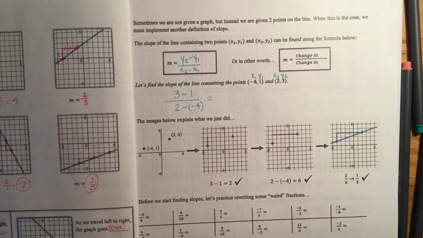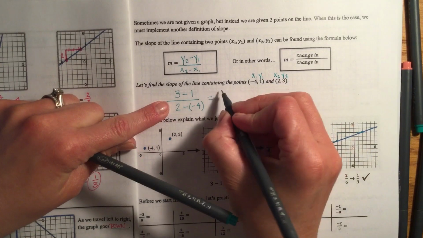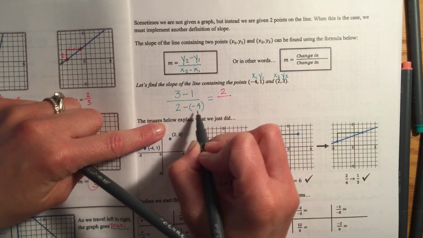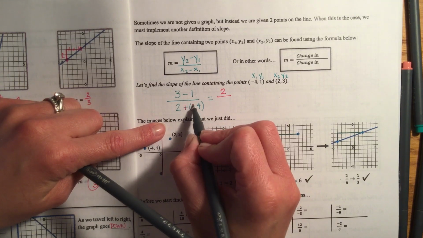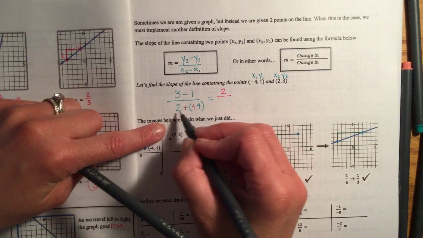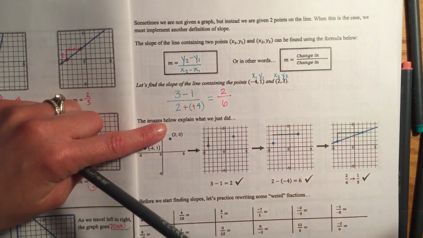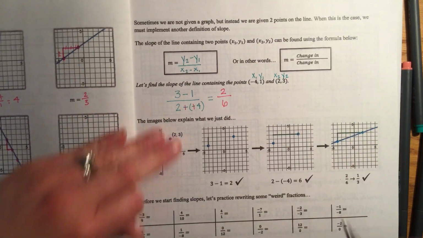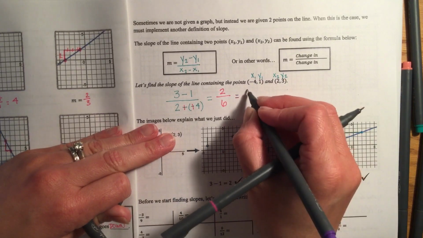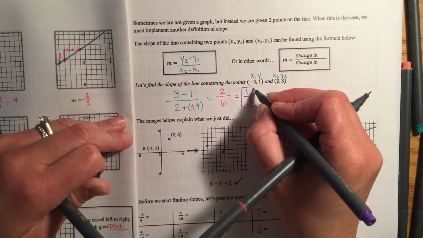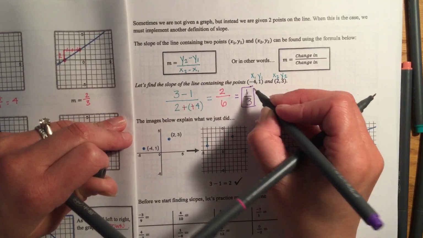Okay, then I actually have to do the math. What is 3 minus 1? You get 2. 2 minus a negative 4, what happens? You can use a calculator if you need to, but this turns to adding the opposite, which gives us 6. What's 2 over 6? 1/3. That's how you use the slope formula.